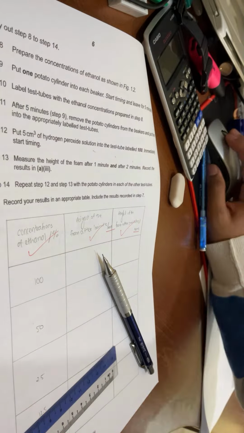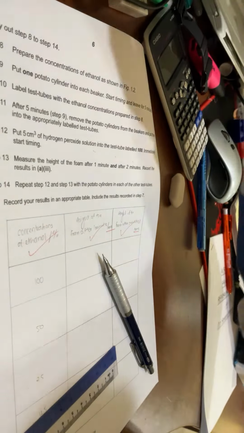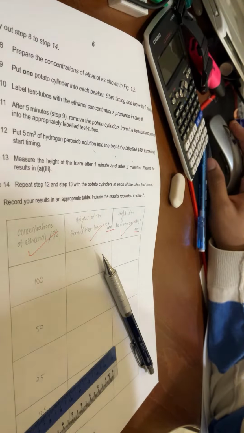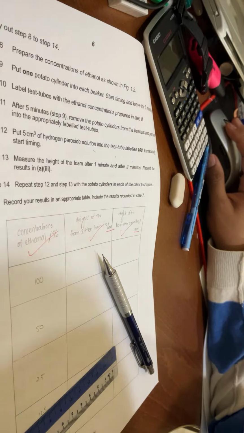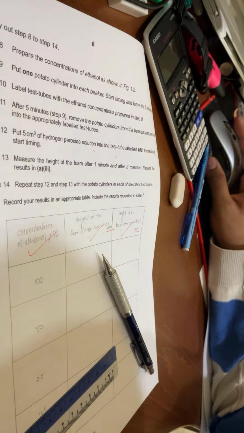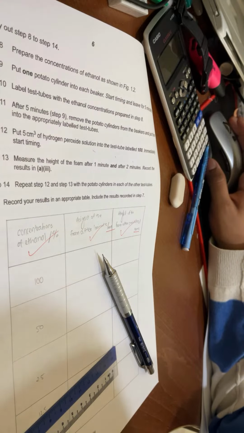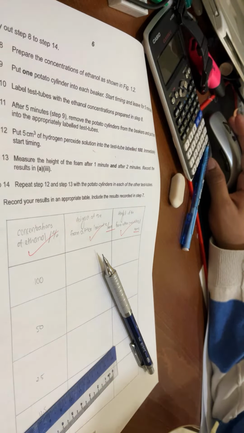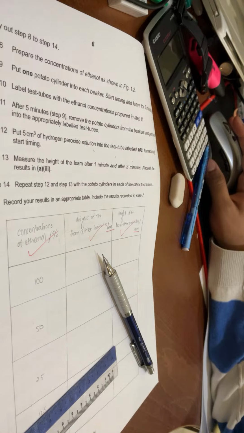Okay, so I'm gonna be answering the questions that we have. The next one is the bar chart. For the bar chart, you have to include axis titles. Starch grains look like circles, ovals, nothing inside.